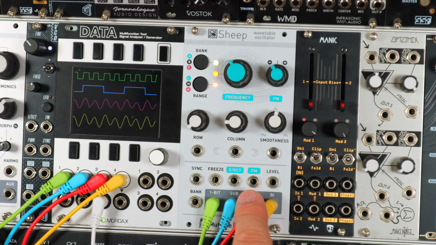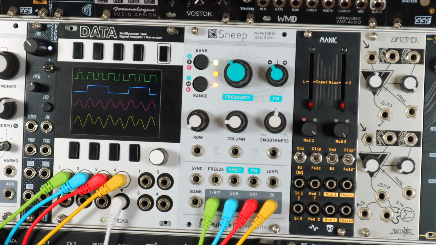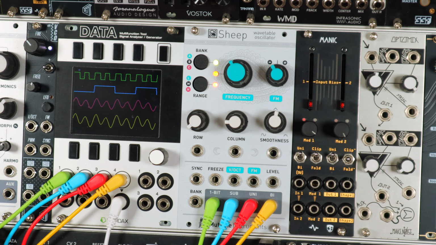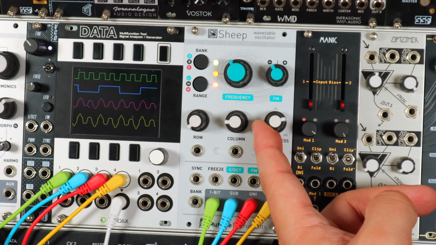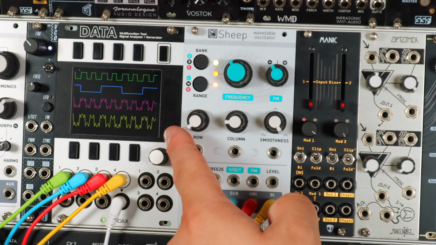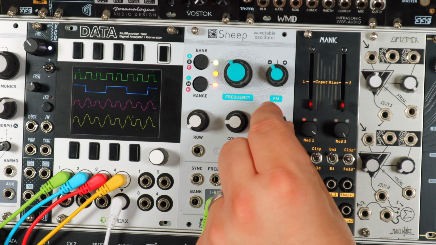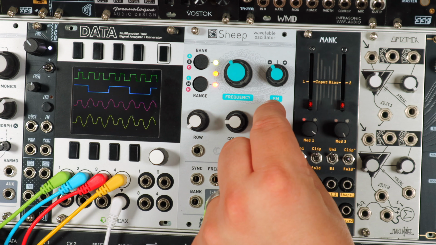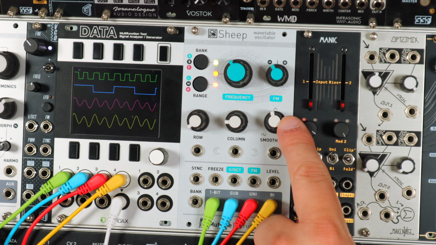And then we have the unipolar 0 to 8 volt version and bipolar -5 to +5 volt version of our main waveform. Bank A here, smoothing in the middle. We can fold to the right. There's a much less aggressive fold than the Tides mode, which serves as a nice musical, warm way of adding harmonics to the wavetables.